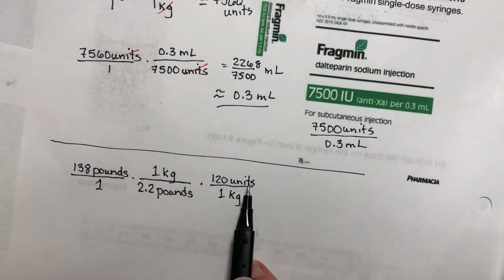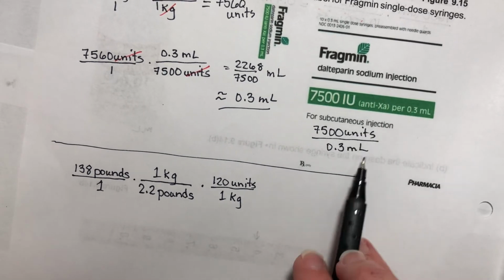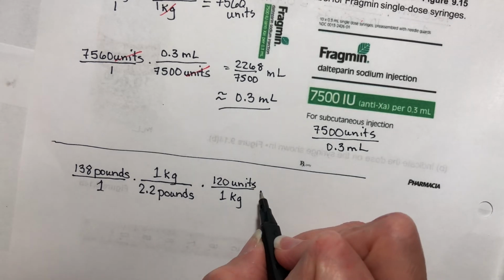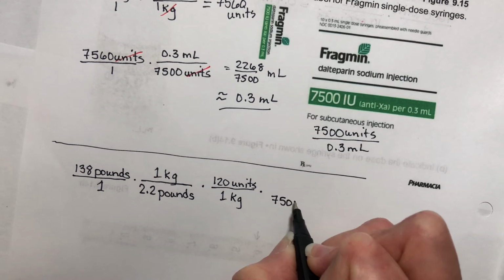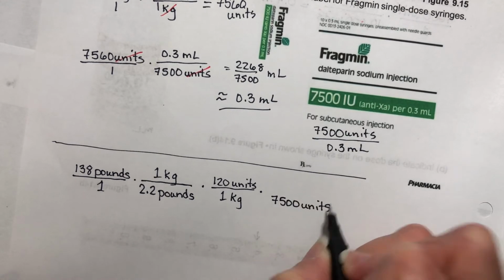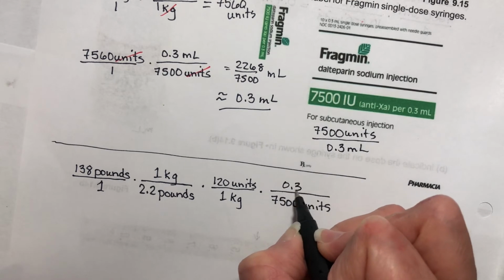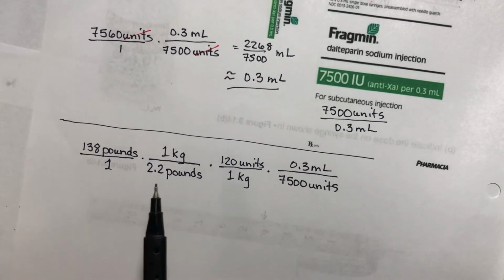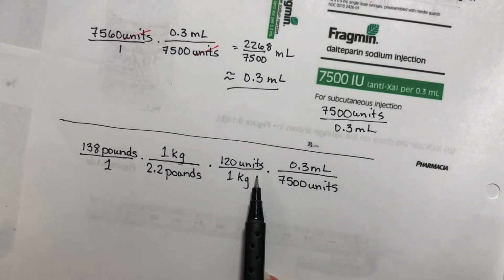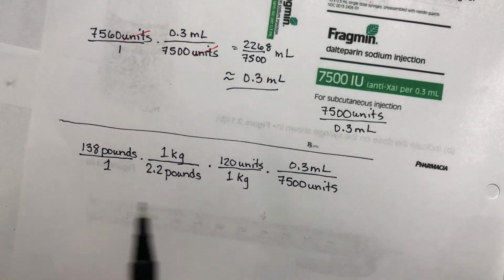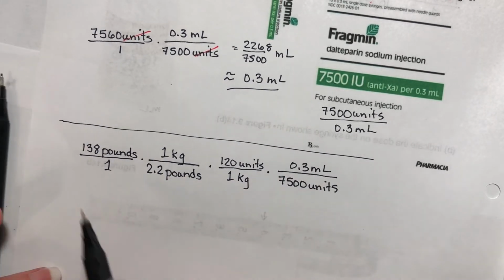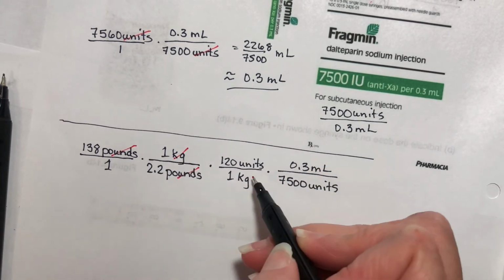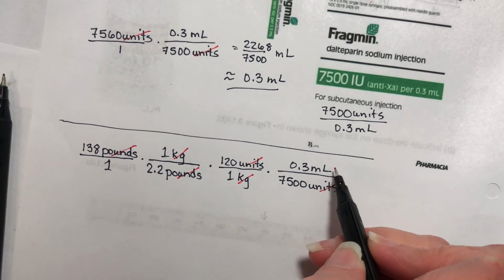Okay. And now we're going to use this as well. We're trying to get rid of units. I want to end up with just milliliters. I'm trying to cancel out units, so I'm going to multiply by 1 over 7,500 and put 0.3 milliliters in the top. Basically what we did earlier is we did this times this, found that answer, and then this times this and found that answer, and so on. Now we're just going to do it as one big problem. If you look at this on diagonals, you can see that your units cancel out and you're going to end up with just milliliters. Pounds cancels pounds, kilograms and kilograms, units and units, and all you have left are milliliters.